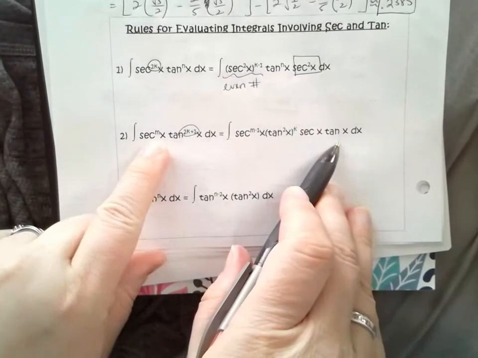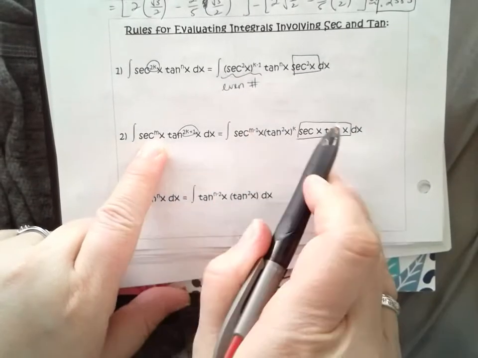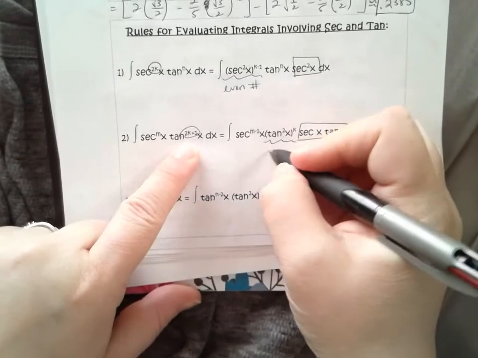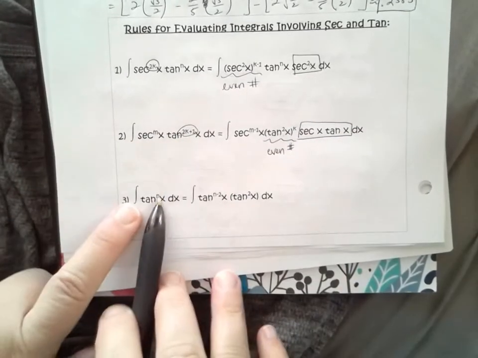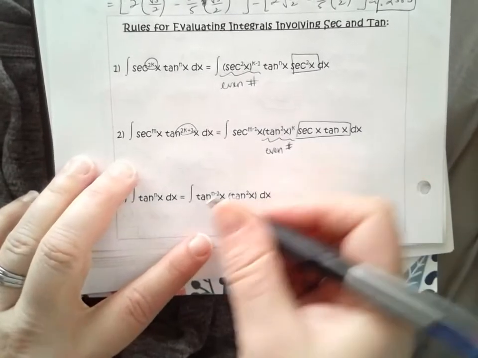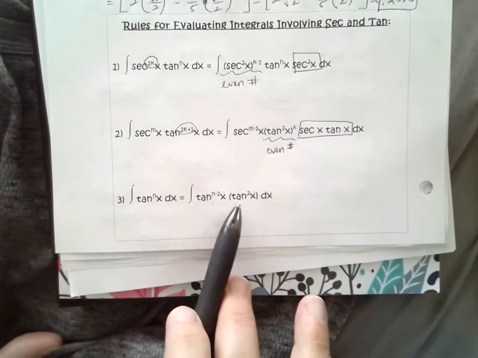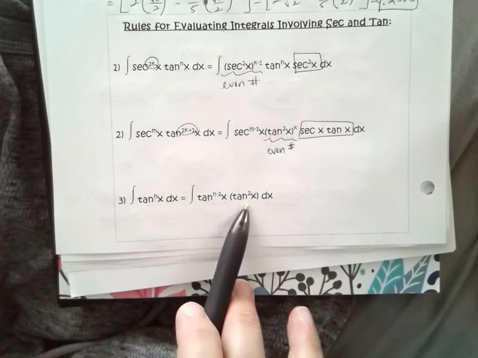If you have an odd number of tans, save a tan and save a secant, because your secants will already be set, and your odd number of tans will include an even number of tans, and those tans can be converted. And then if by chance it's just a tan integral, save 2 of them, change this to its new even number, and then we'll work with it when we see it. But I know that with an even number exponent of tan, I can convert that using a trig identity.